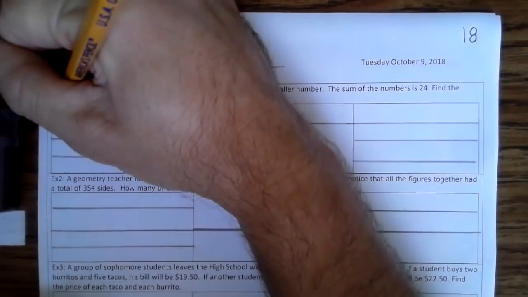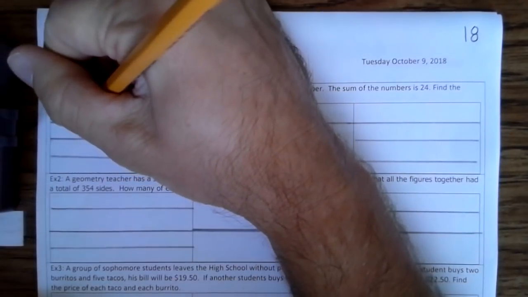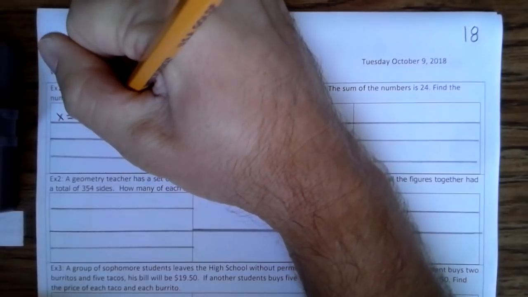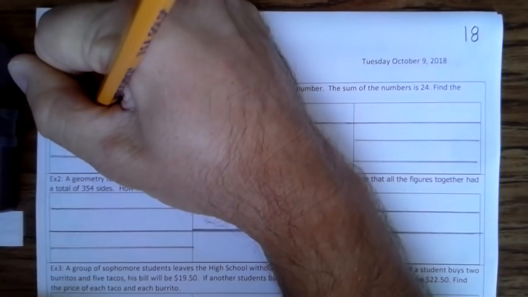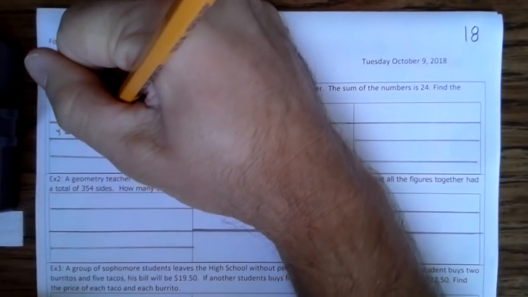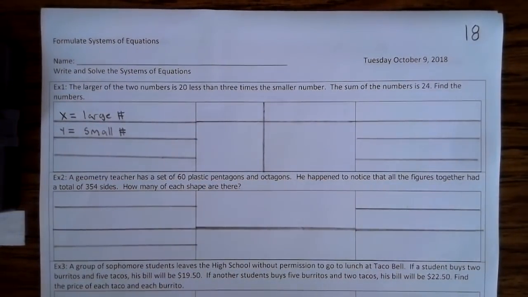So let's say x is the large number, and let's say y is the small number. So with those defined, now let's write step 2, write the equation.